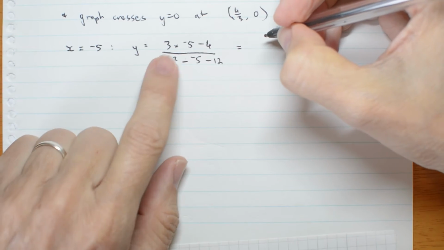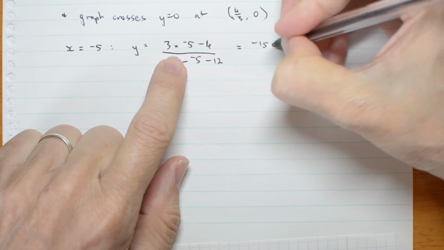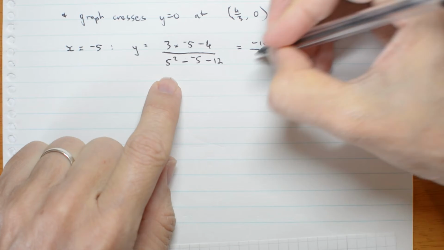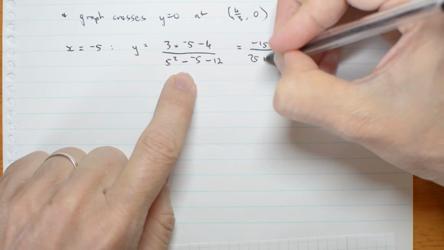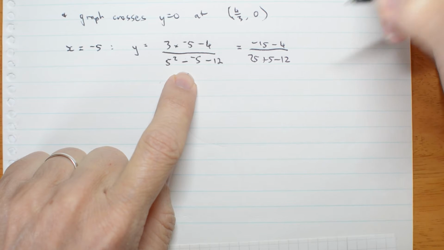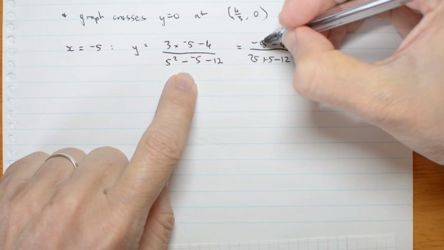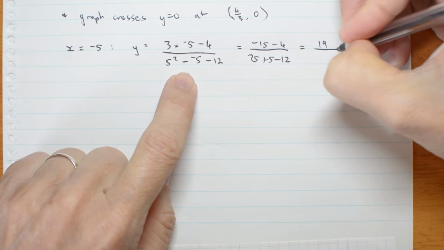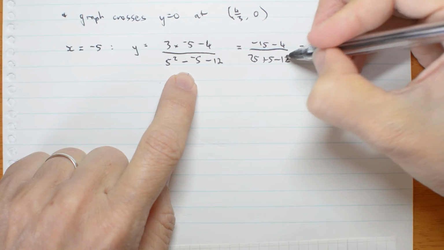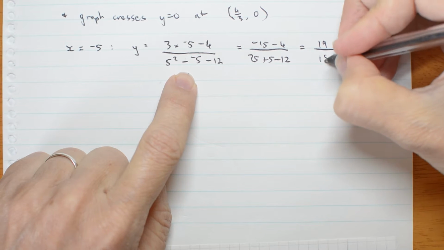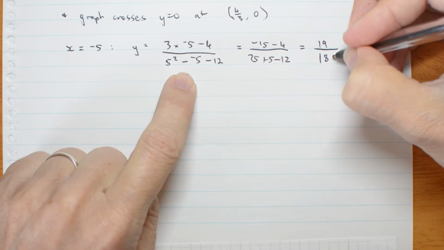Let's do that carefully. -15 take 4 over 25 plus 5 take 12. 15 and 4 is 19. 30 take 12 is 18. That's just greater than 1.